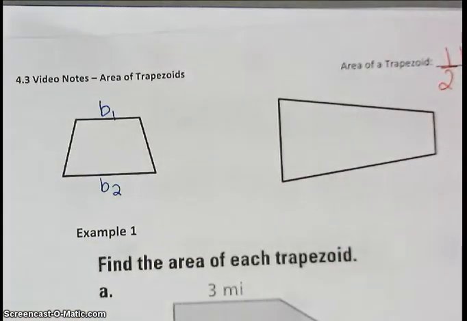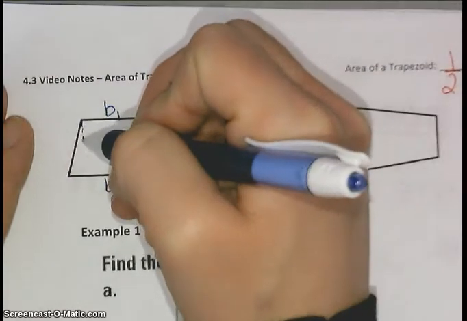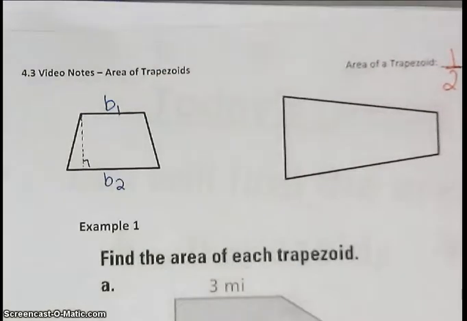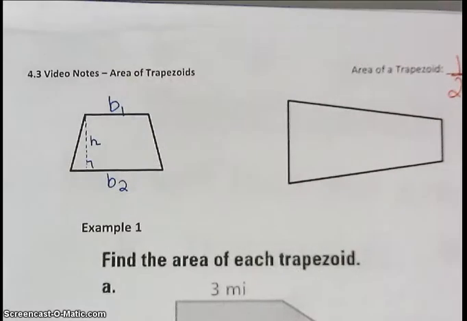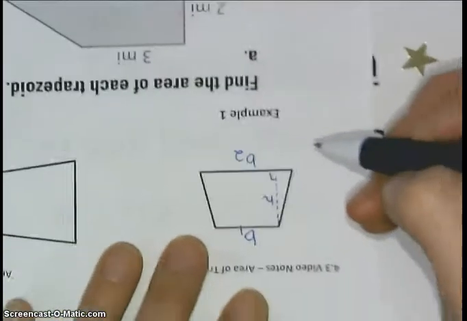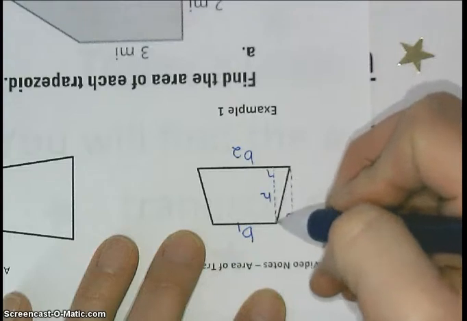It doesn't matter. And now, same as parallelograms, we have to find our height. So we drop it all the way from the top down to one of those bases, and then that would be my height. I could have also, if I wanted to, found my height this way by dropping it down from this side down to that base 1. Either one of those is our height.